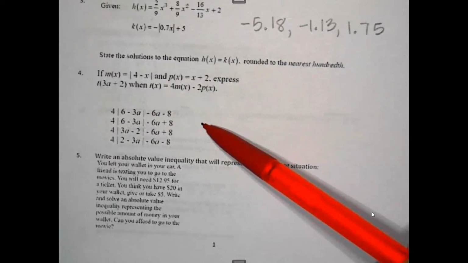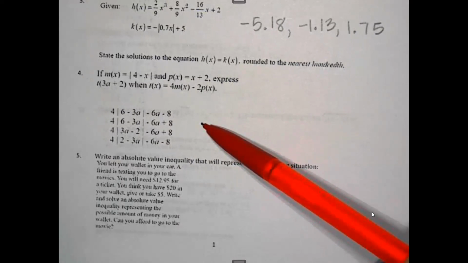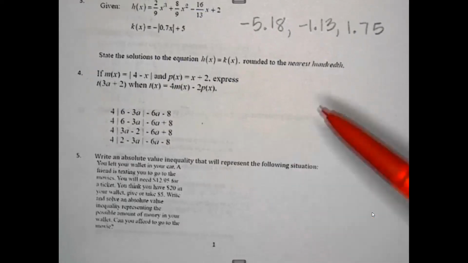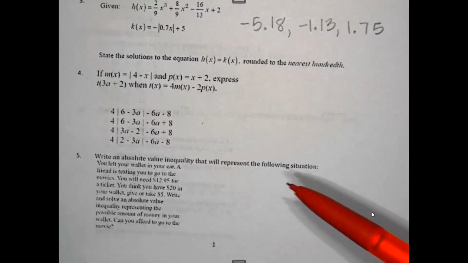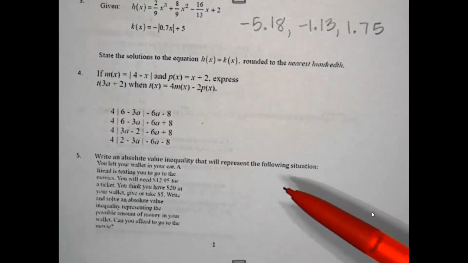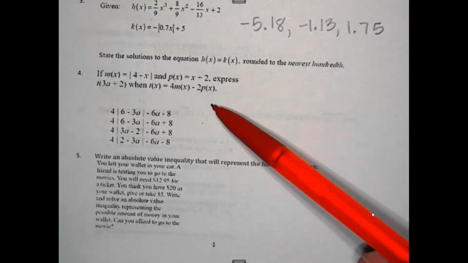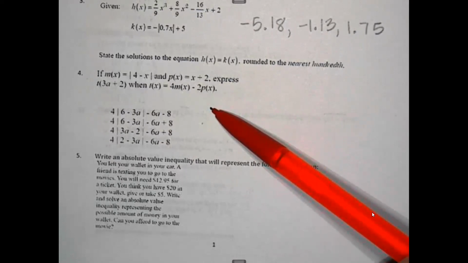What's different about number 4? Yeah, they use an A.